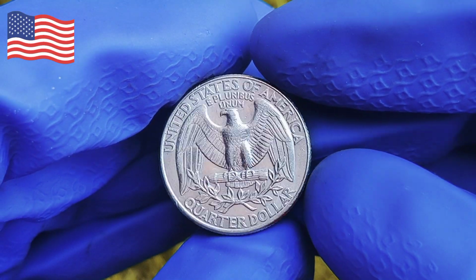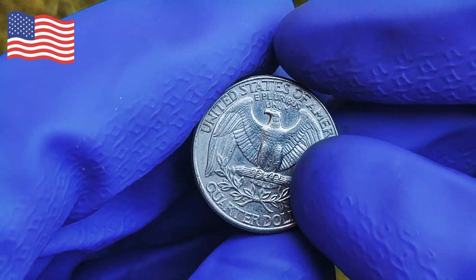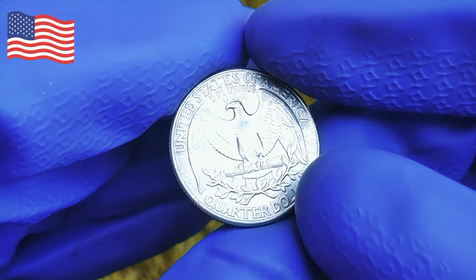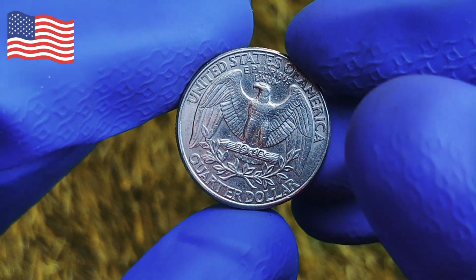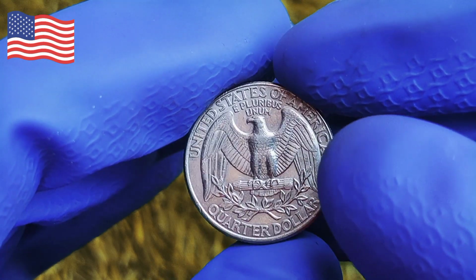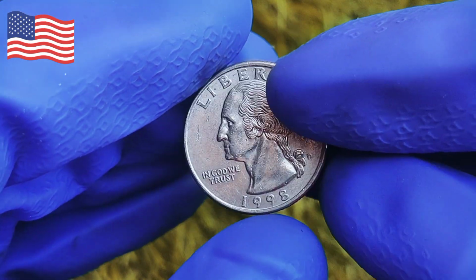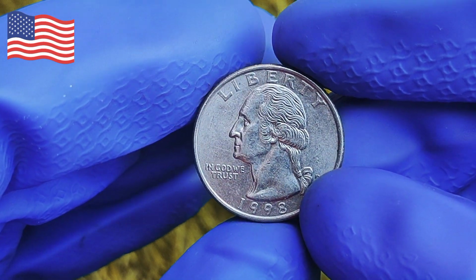Over the years, the Washington quarter design became an iconic symbol of American coinage, and the 1998 edition represents the culmination of decades of tradition before the U.S. Mint embarked on the ambitious journey of the state quarters program.